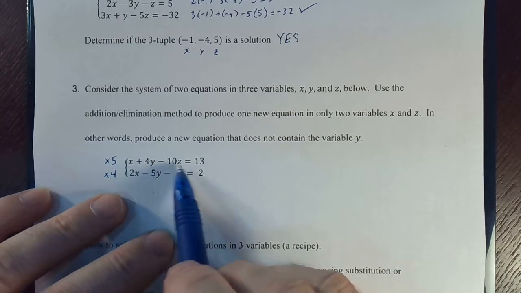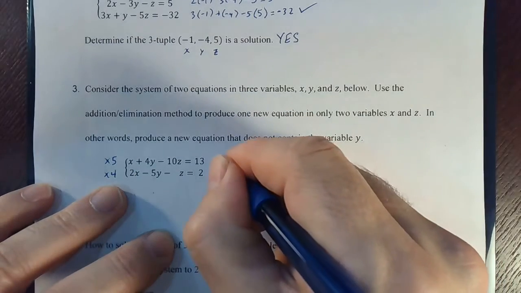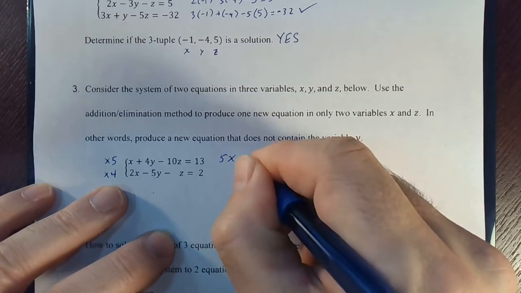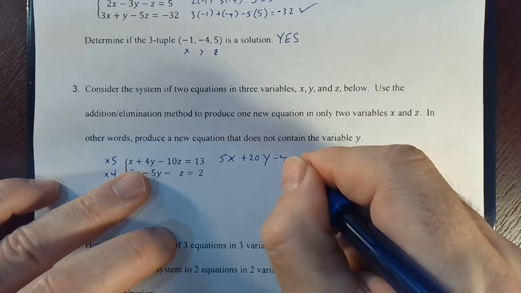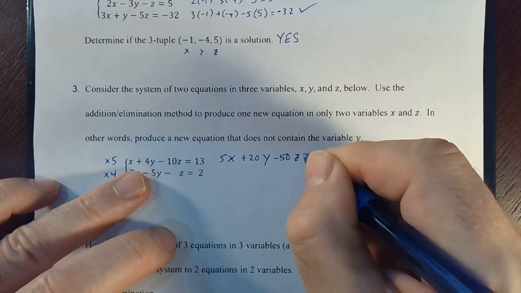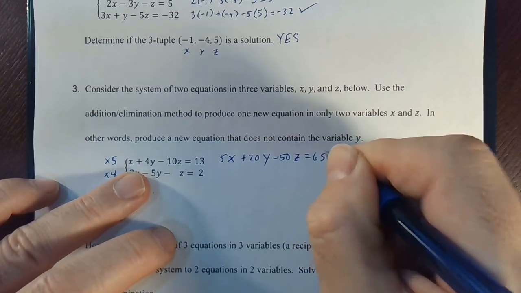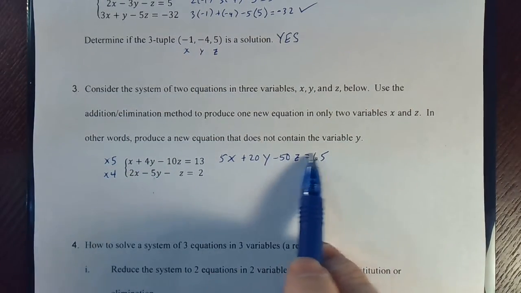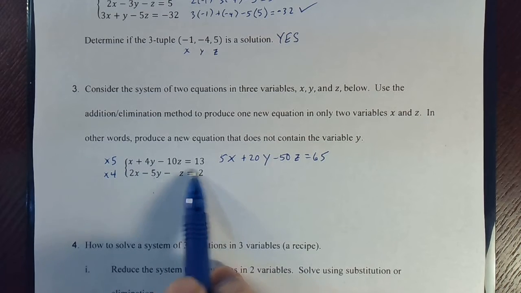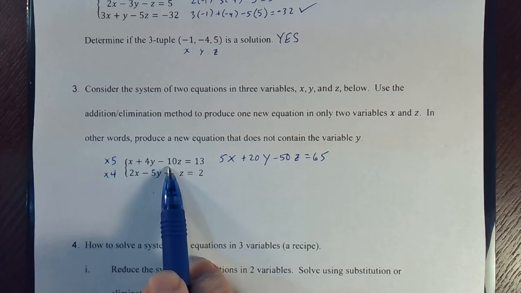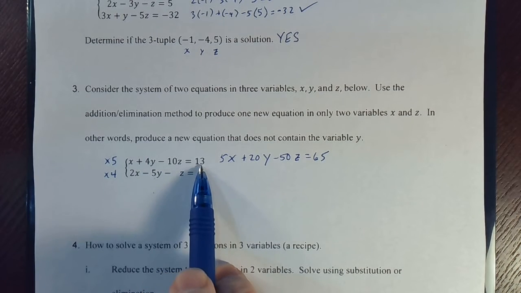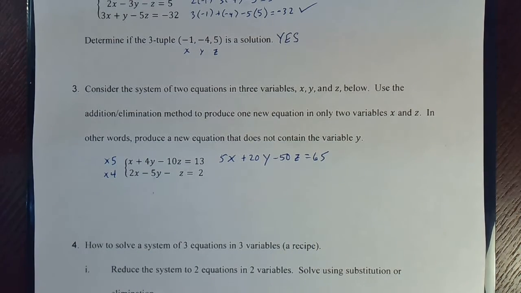All right, so the first equation, when we multiply it by 5, we get 5x, then we get plus 20y minus 50z equals 65. Let me make sure we did that correctly. All the coefficients should be multiplied by 5 now. So the 1 becomes a 5, the 4 becomes a 20, negative 10 becomes negative 50, and 13 becomes 65.